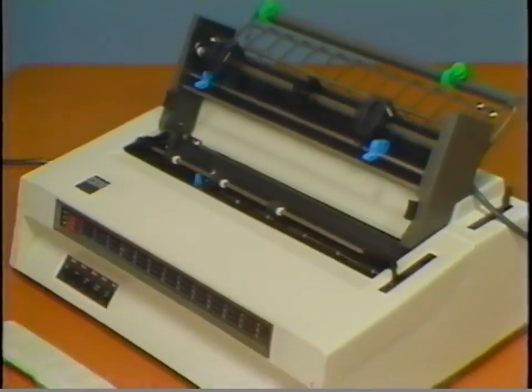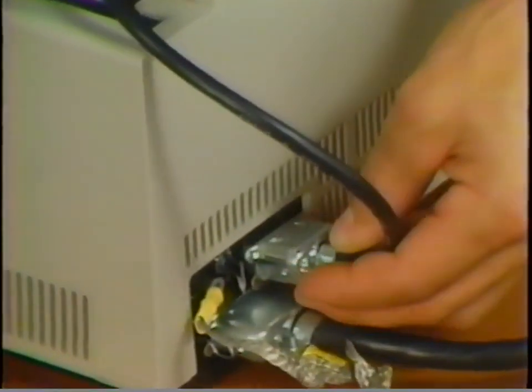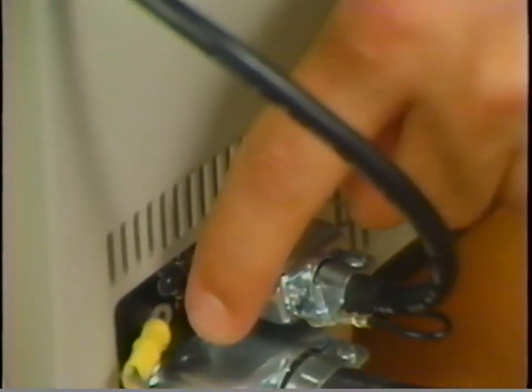The paper out switch connects to the printer through this cable. Connect the cable to the paper handler connector at the rear of the printer.